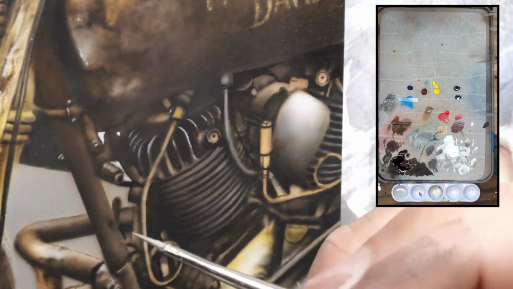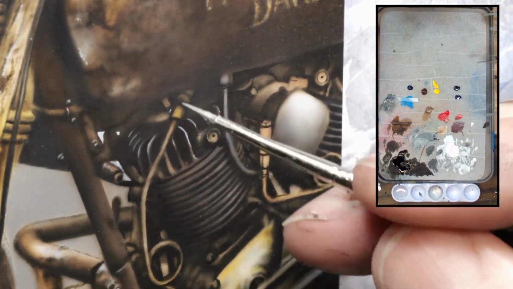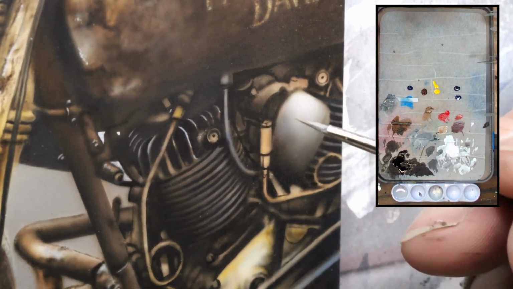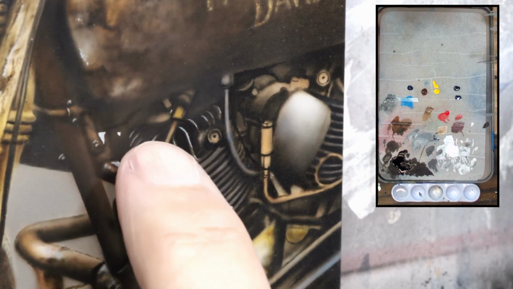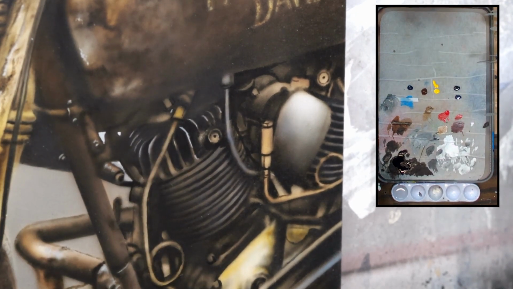Okay, so the frame down here, that's done now. Is that done? How's that looking right there? I have a feeling that should be a little bit darker, and it should. So we'll grab the airbrush for that.